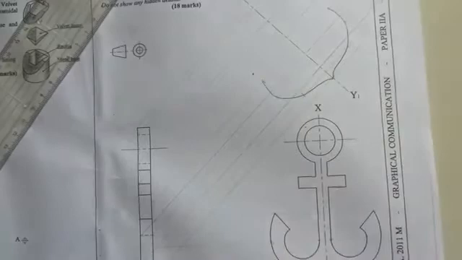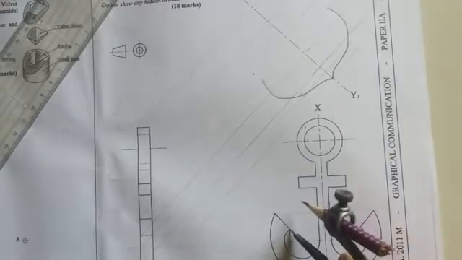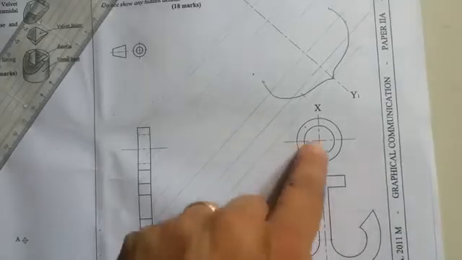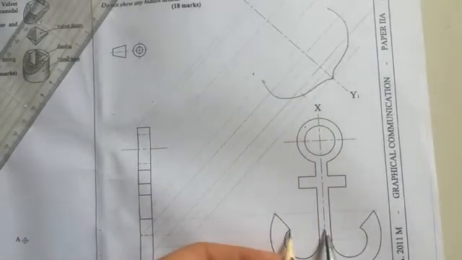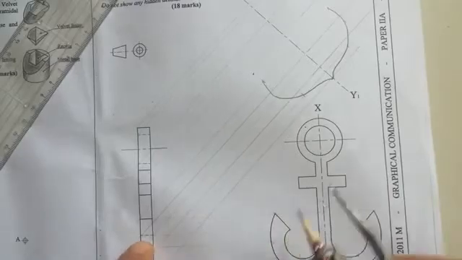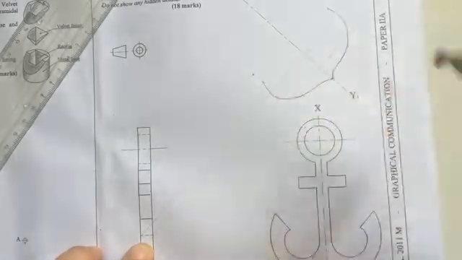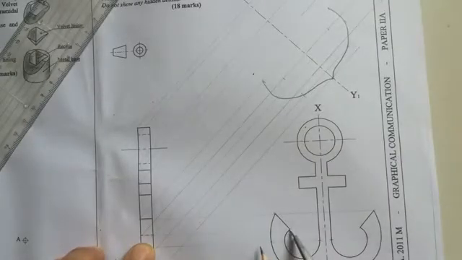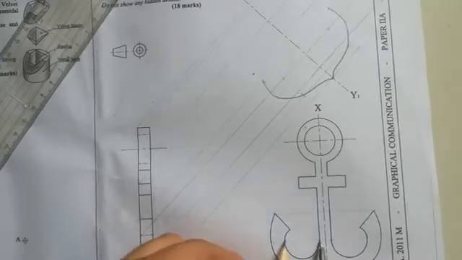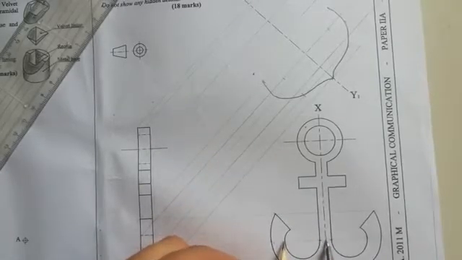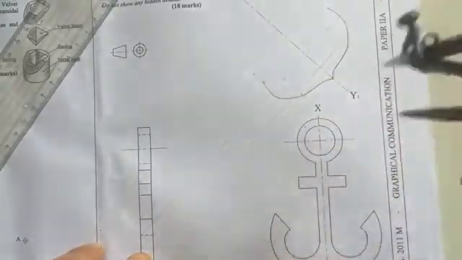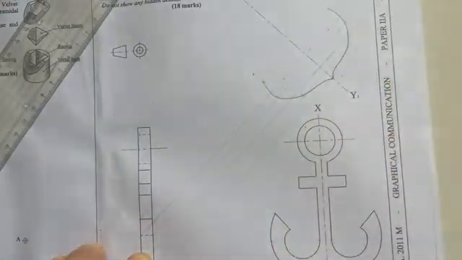So each point, now I've got this point here. I'm taking point by point around the shape of the anchor, and each point I'm measuring how far away it is from the XY line. So I found this point. To get this point, I'm going to use the same projection line I used for the outer curve. That distance from the XY line, there and there.